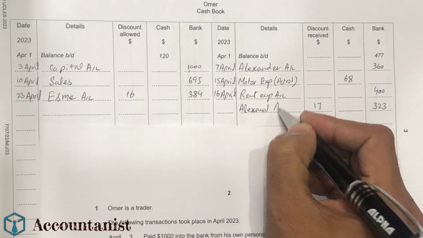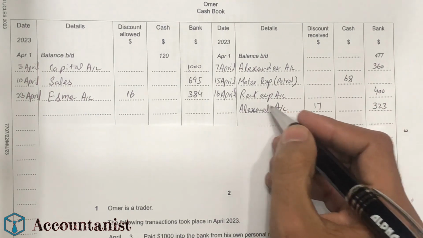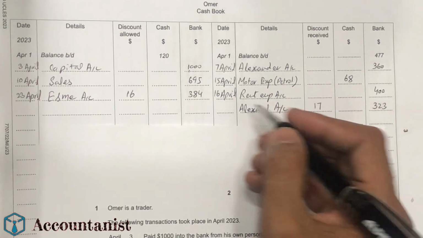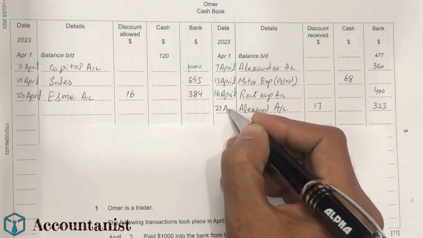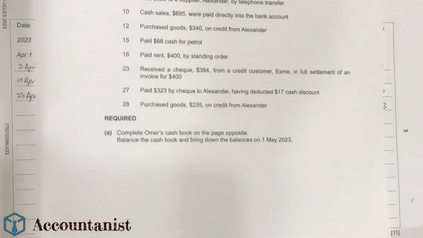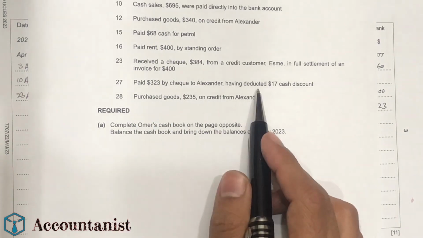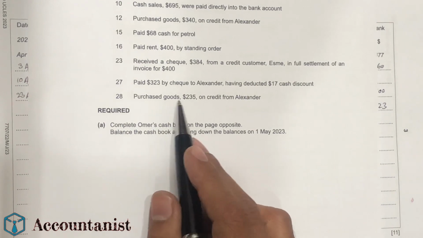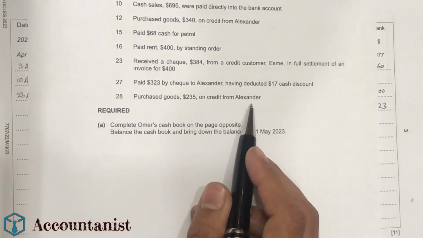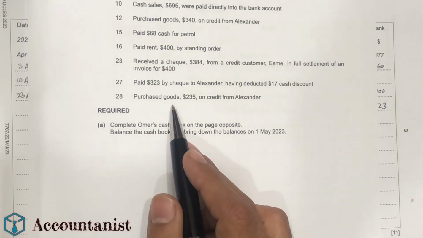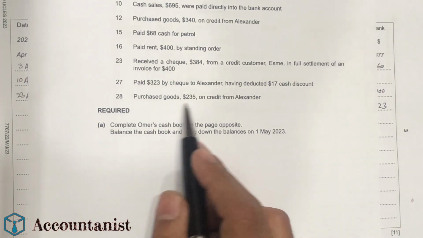So we'll write down Alexander account like this, and the date will be 27th of April. Alright, so that's the transaction that we have done, 27th of April one. And the last transaction that we have is purchase goods 235 on credit from Alexander. Again, it's a purchase entry, so it is not going to be recorded here in the cash book.